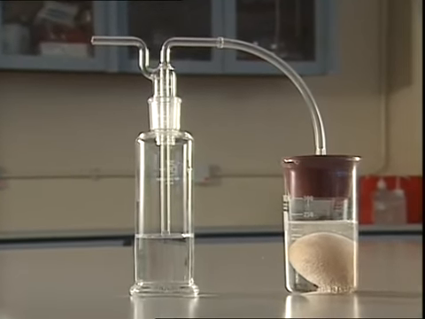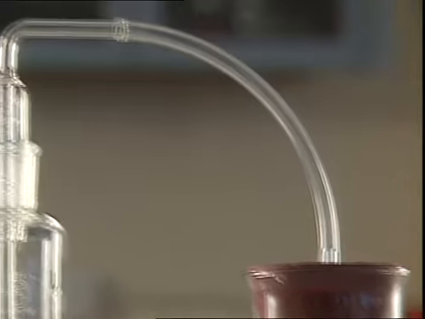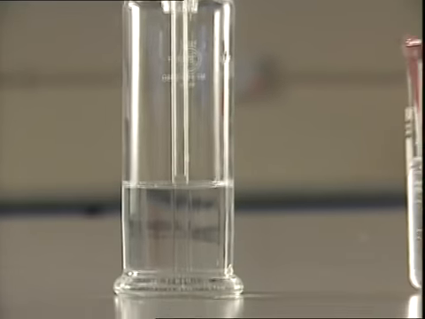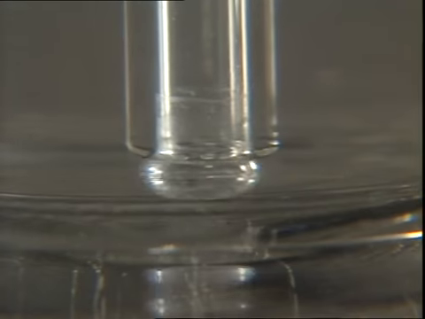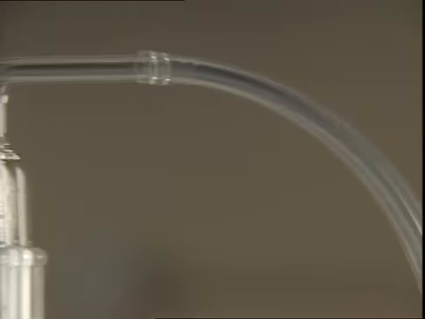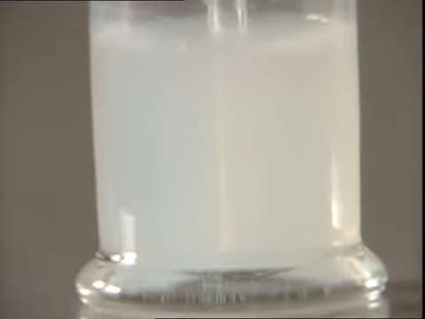You can test the gas to see if it is carbon dioxide in this way. Collect the released gas and add it to lime water. The lime water turns milky, indicating that the gas is carbon dioxide.